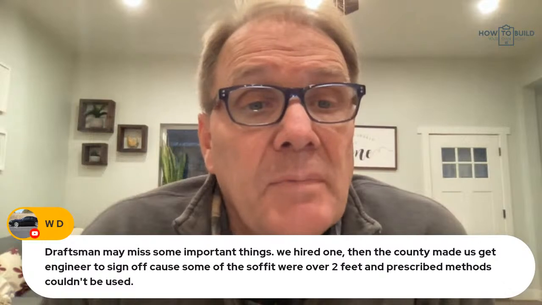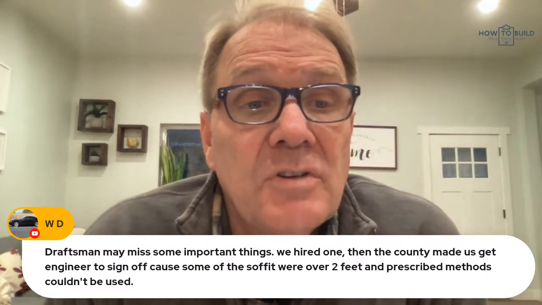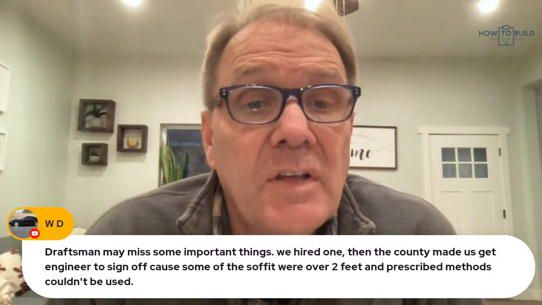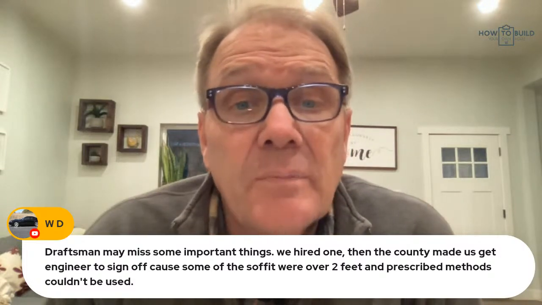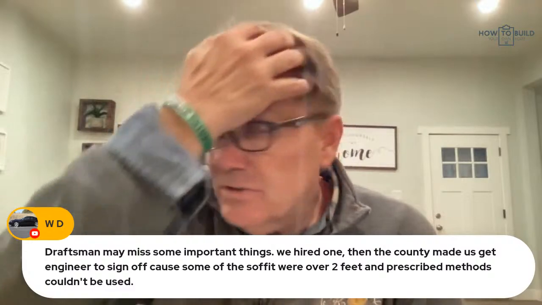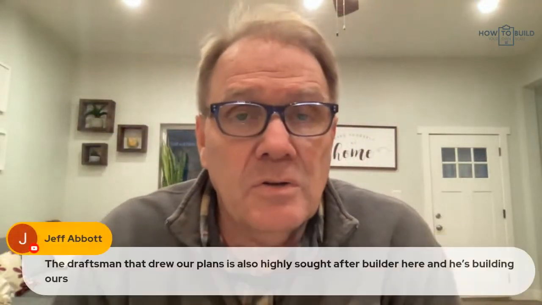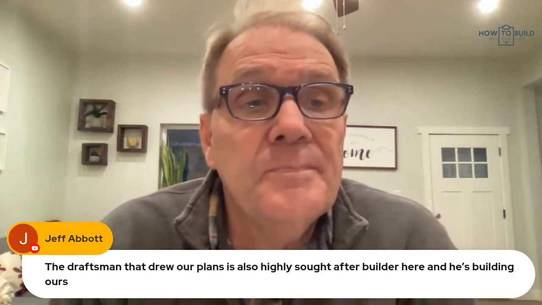Draftsmen may miss some important things. We hired one, then the county made us get an engineer to sign off because some of the software were over 2 feet and prescribed methods couldn't be used. That's true, especially if you're in a snowy area. I'm willing to bet you're in a snowy area and it couldn't accommodate the load.